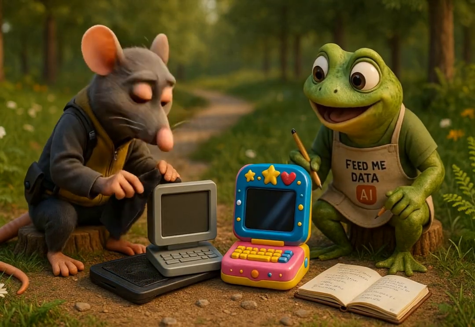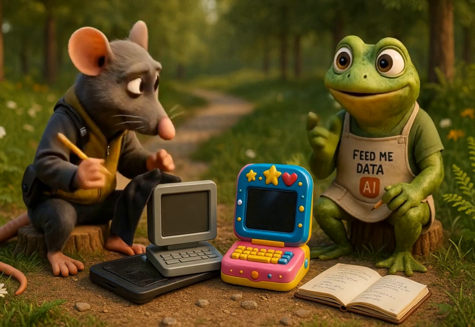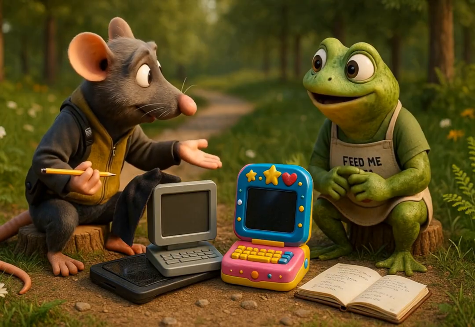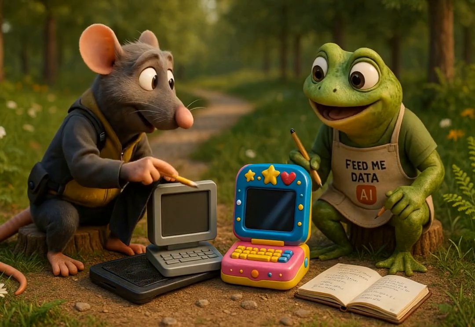I explained to them that a synthetic benchmark does not judge a computer's creativity or appearance. It is a special program that measures its raw computing power in controlled conditions.